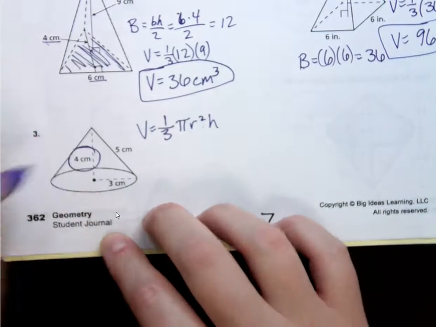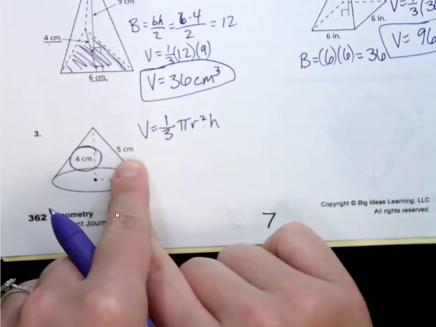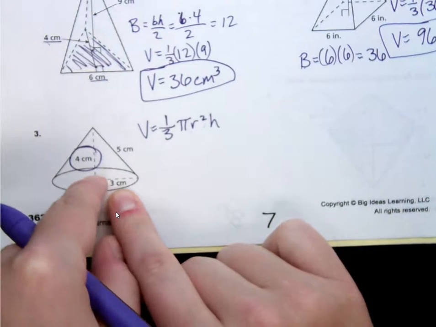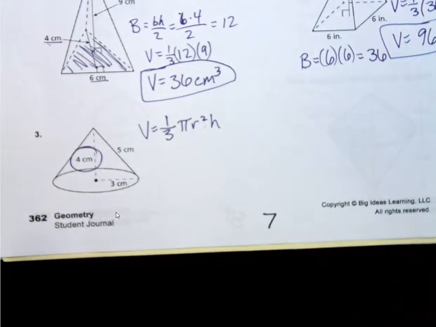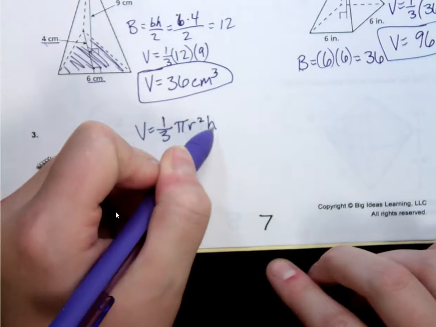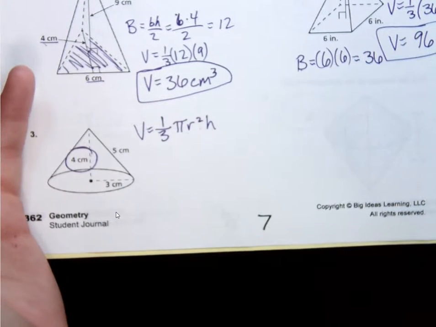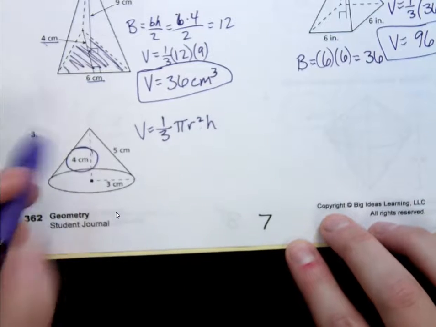Just make sure you know you are looking for this height, because in surface area you want the slant height, and in volume you want the height. You've got to figure out a way to remember that. I think the easiest way is they have different letters. L is slant height, so you just have to remember that the L is the weird one, and then the H is the actual height that we're used to.